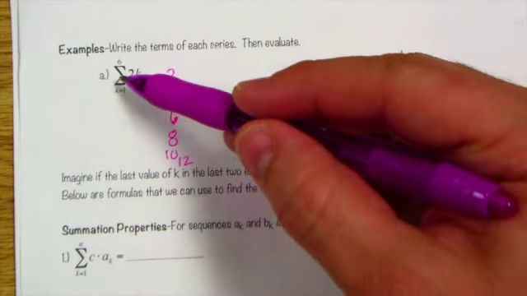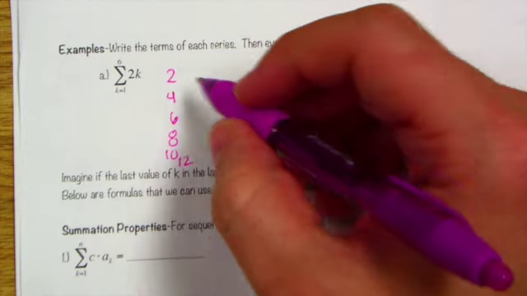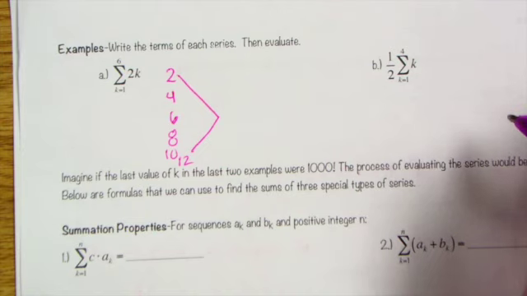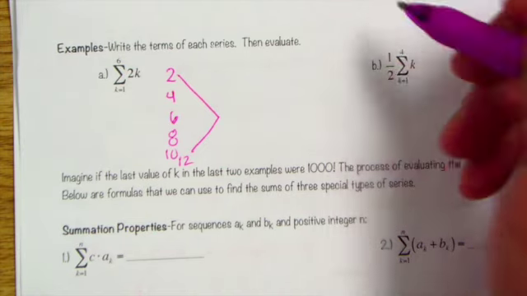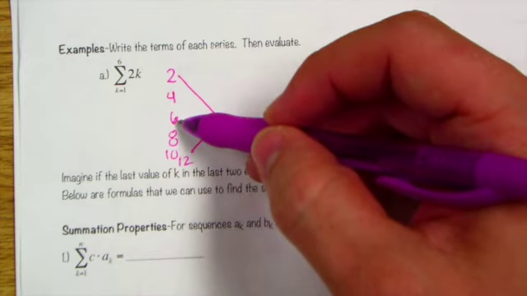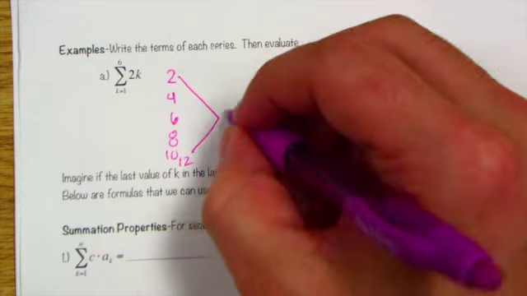The summation notation says that we are going to now add all of these terms. 2 plus 4 plus 6 plus 8 plus 10 plus 12. You add them up, let's see, 6 is 12, 20, 30, 42 should be your answer.